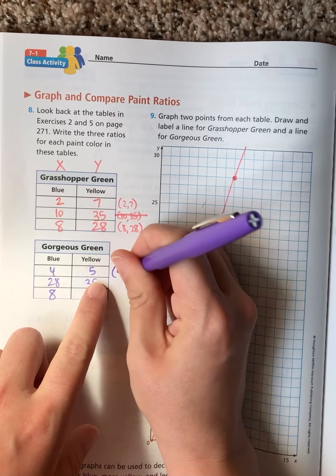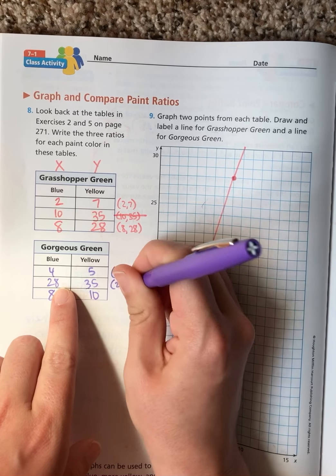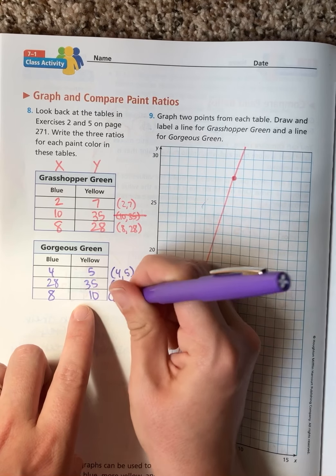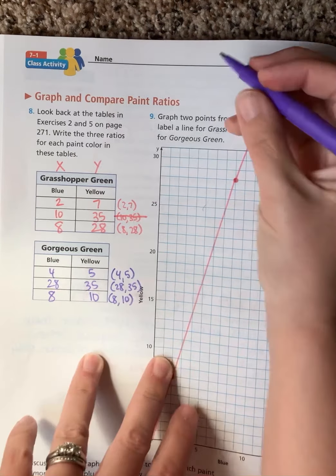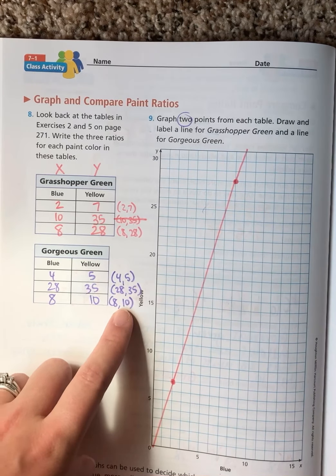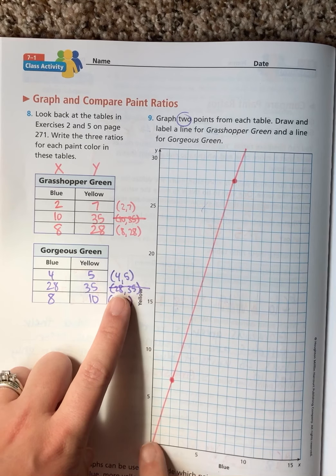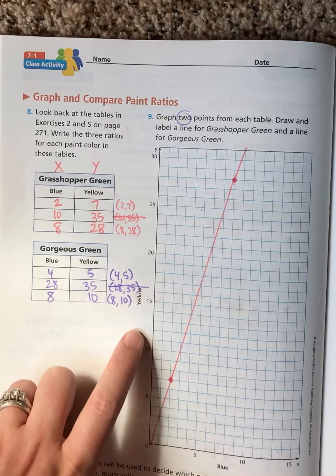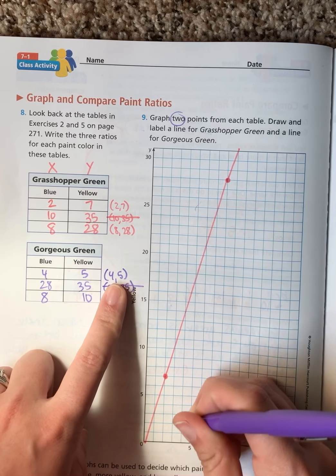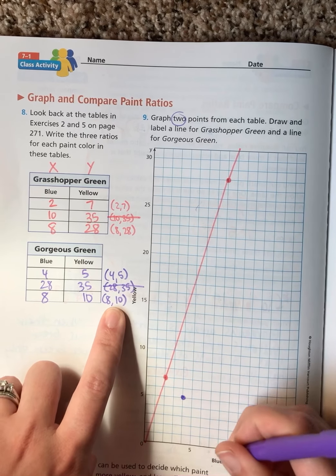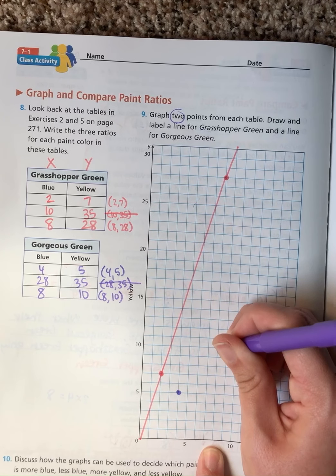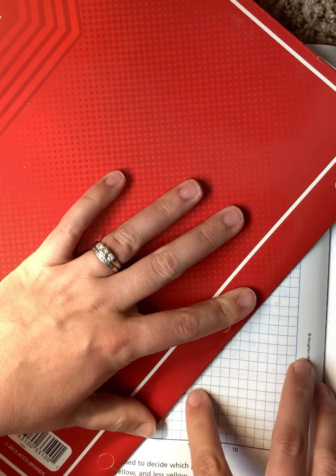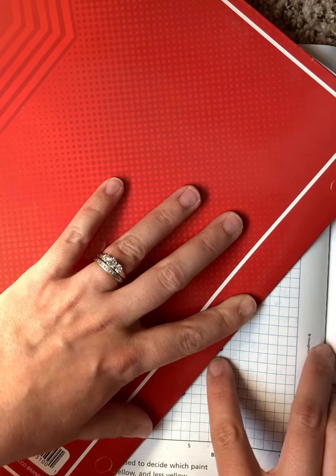So I have the coordinates 4, 5, 28, 35, and also 8, 10. Now, can I fit all of these on here? It said graph 2, so I only need to pick 2 of these. Now the 2 that I'm going to pick, I cannot fit 28, 35. My x-axis does not go to 28, my y-axis does not go to 35. So I'm going to do over 4, up 5. I'm also going to do over 8, up 10. 6, 7, 8, all the way up to 10. And then I will use my straight edge one more time, making sure that my straight edge is touching both of those points.